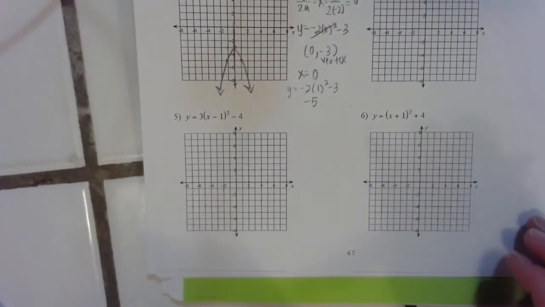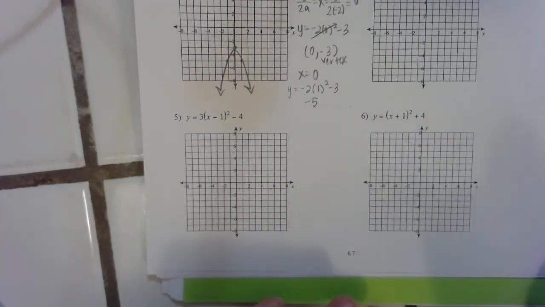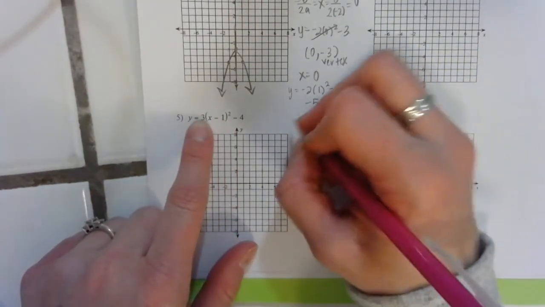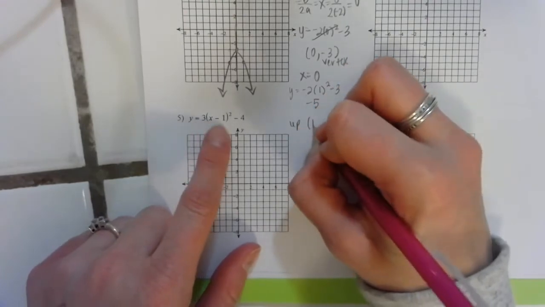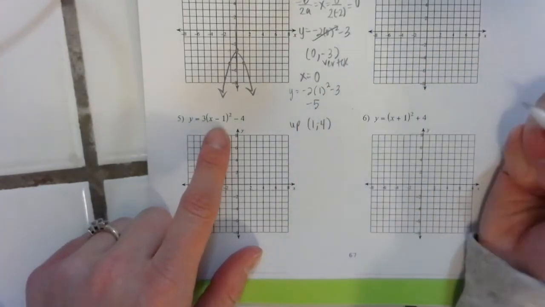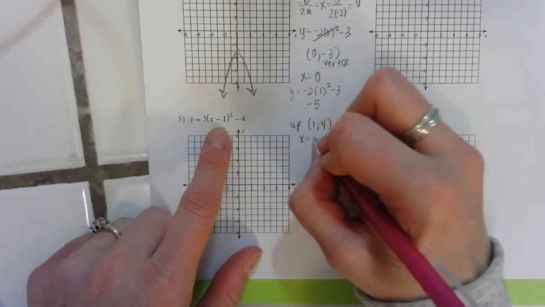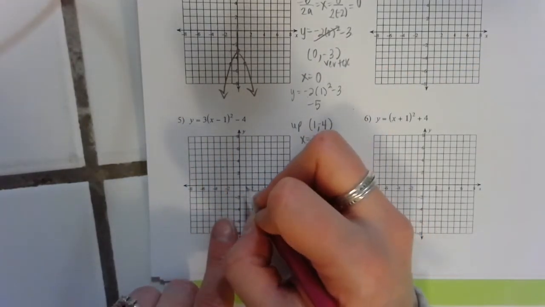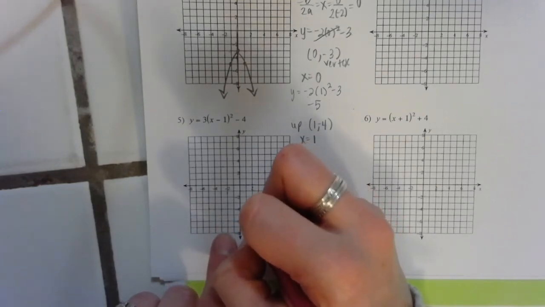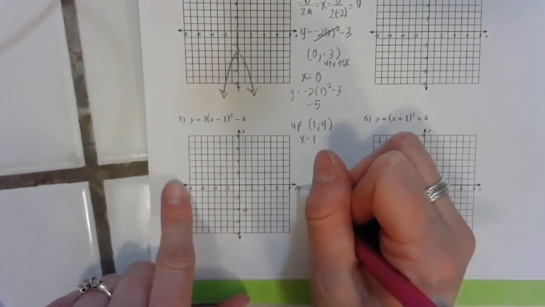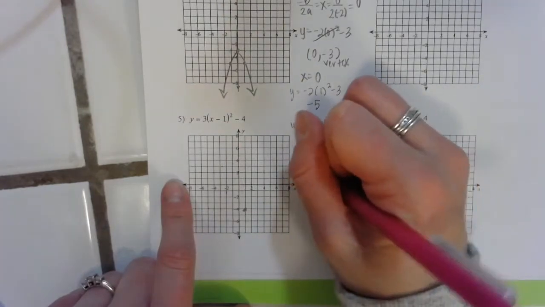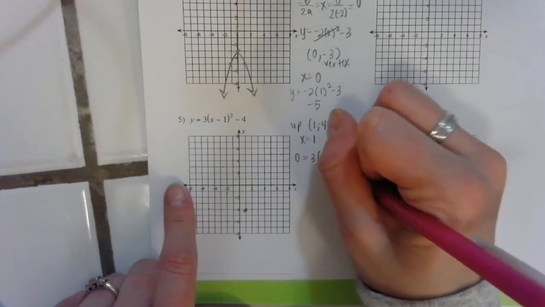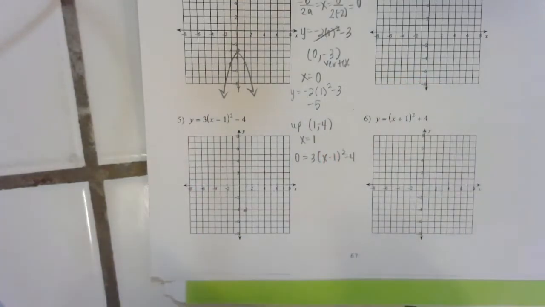Okay. All right, let's try number 5. Okay, so in number 5, it's already set up in vertex form. The 3 is positive, so this is going to go up. My vertex is at 1, negative 4, and my axis of symmetry is x equals 1. So 1, negative 4, and it's going to go up, so that means it's going through my x-axis, so I'm going to set my y equal to 0. So 0 equals 3 times (x minus 1) squared minus 4.